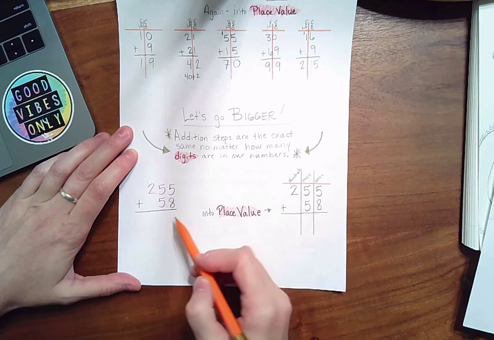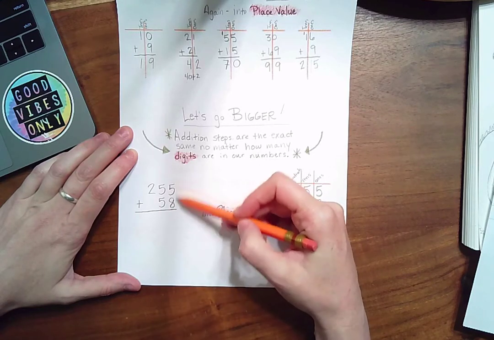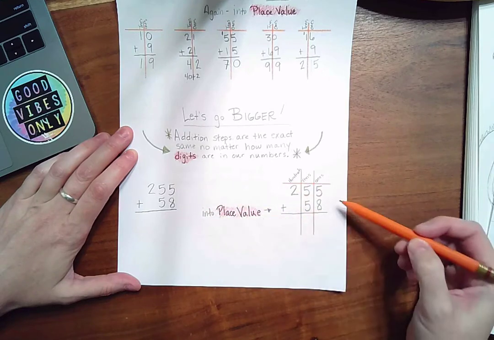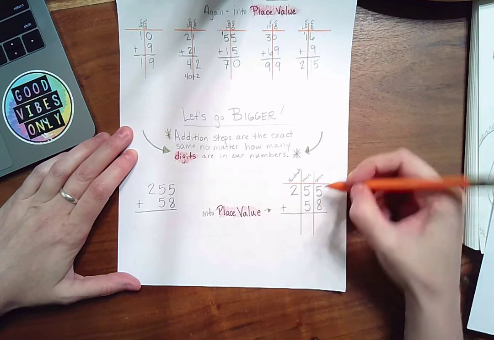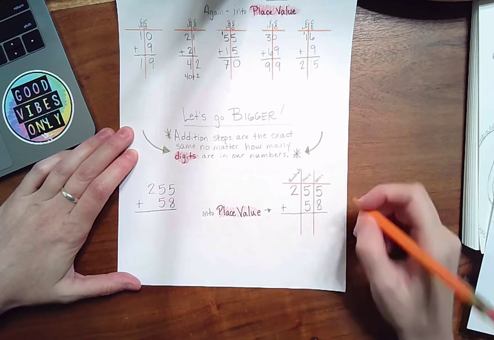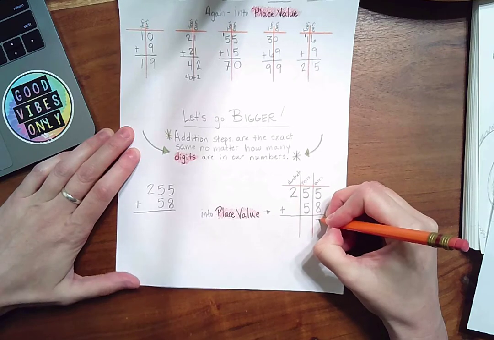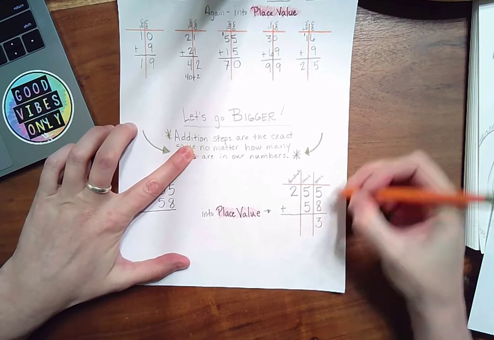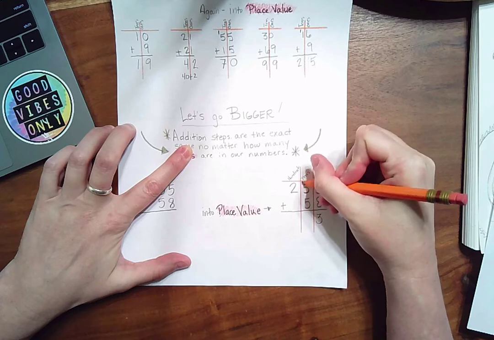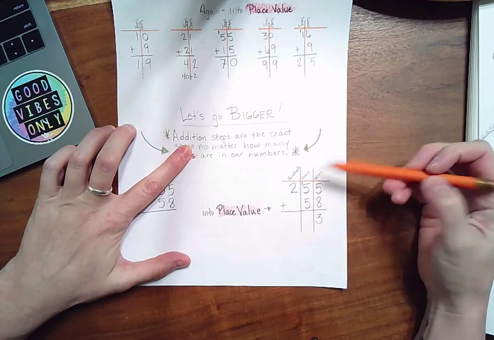And remember, that's because we always start with this number in the ones position, and then we fill the rest of the chart out. So here we go. 5 plus 8 is 13. I know 13 is a double-digit number, so I'm going to write down the ones. That would be my 3. And I'm going to carry that 10. Now I have 10, okay?